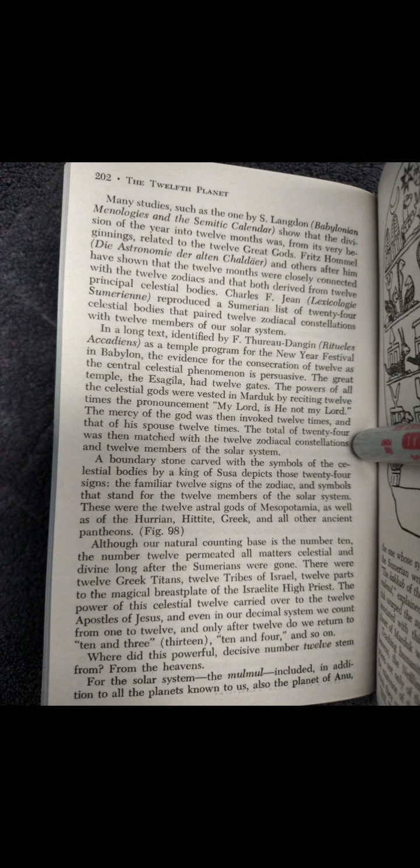Where did this powerful, decisive number 12 stem from? From the heavens. For the solar system, the Mulmul indicated, in addition to all the planets known to us, also the planet of Anu, the one whose symbol, a radiant celestial body, stood in the Sumerian writing for the god Anu and for divine.